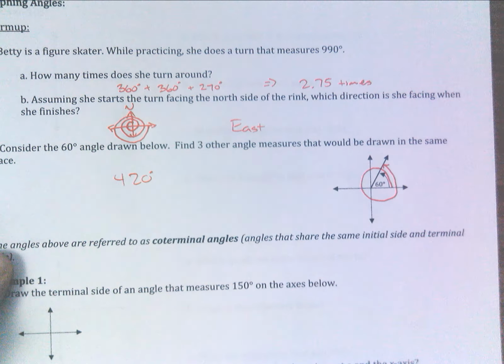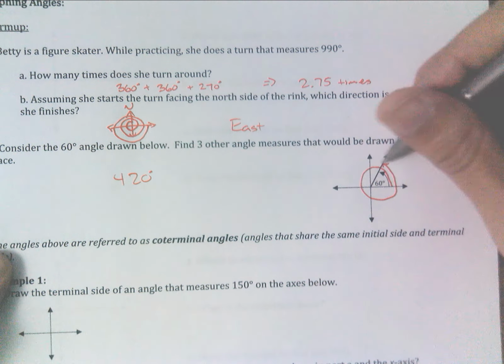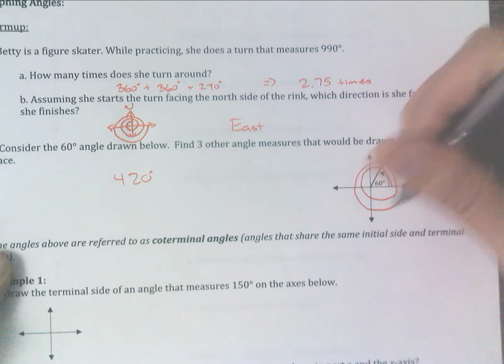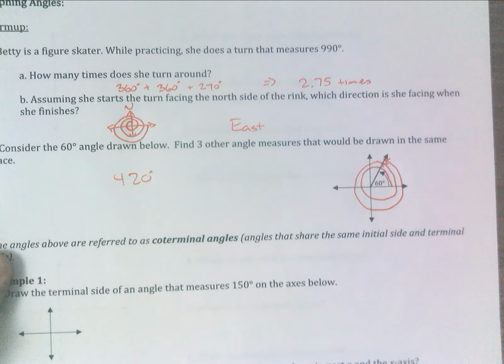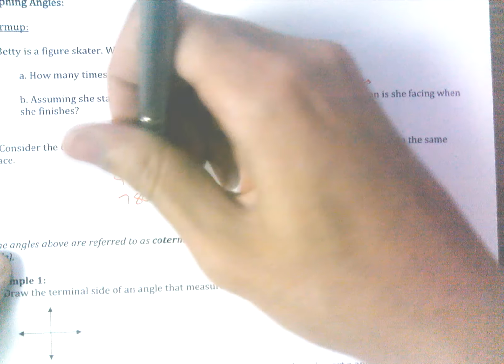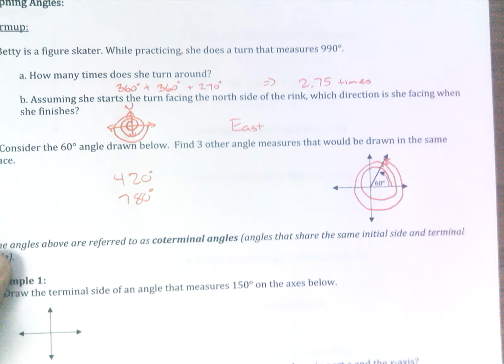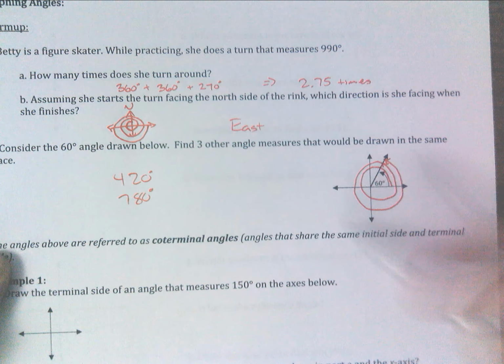We could go around another time. So let's continue on. Go around another full revolution. So adding another 360 degrees, that would be 780 degrees. And we could continue adding on 360 as many times as we want and find infinitely many angles that land at the same place.